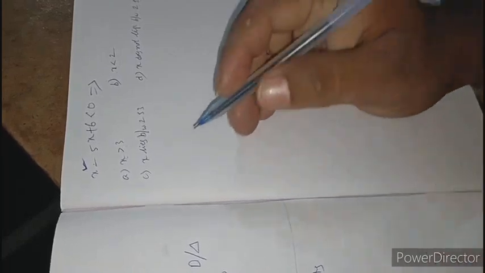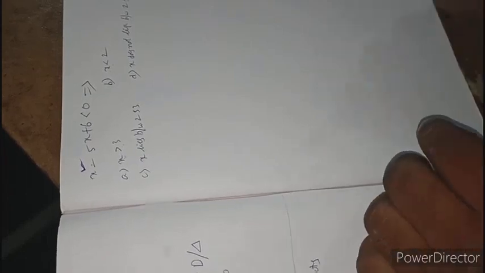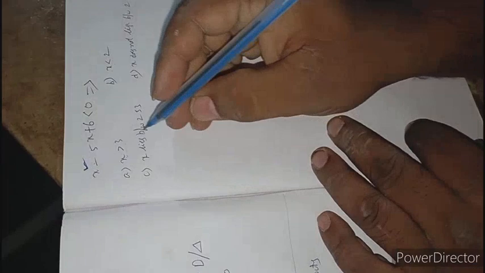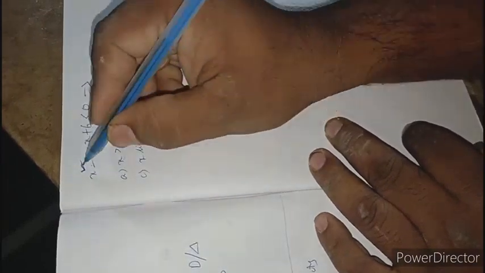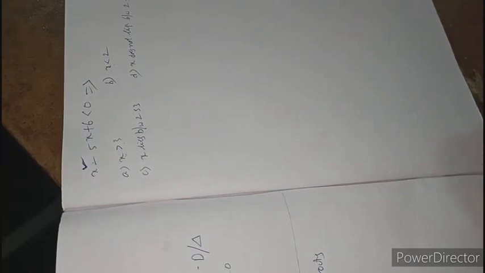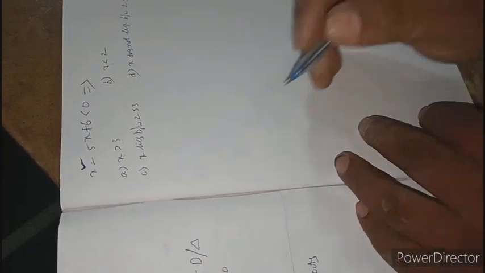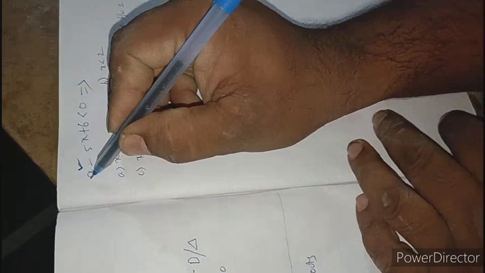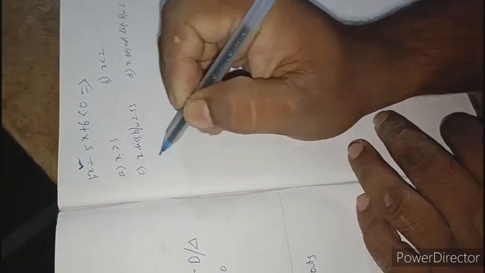First we have to write down, first factorize this. Factorize the equation. If you know how to factorize, then you can factorize. If you don't know the factorization, you will go for the formula: minus b plus or minus square root of b square minus 4ac, by 2a. For example, the coefficient of x here is 1.